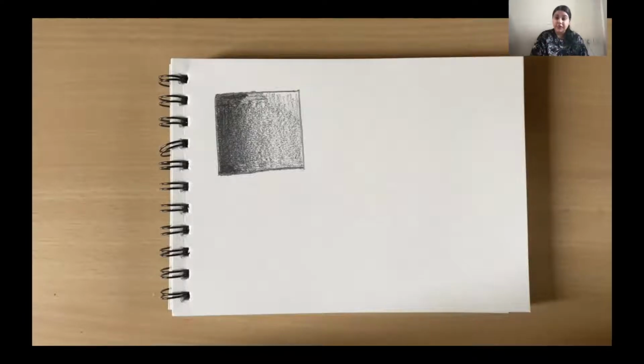Okay, good. Since everybody's done a good job, we can move on to the second technique. Now, the second technique is basically called scribbling. We're going to have two scribbling techniques in this class today. The first one is going to be with pencil, and the second one is going to be with sketch pen.